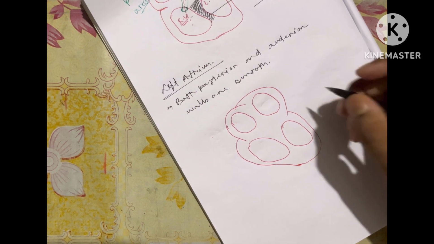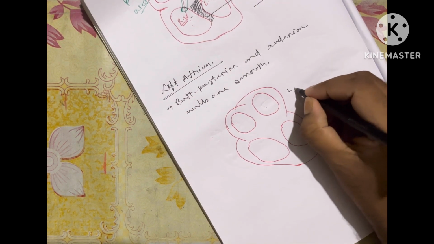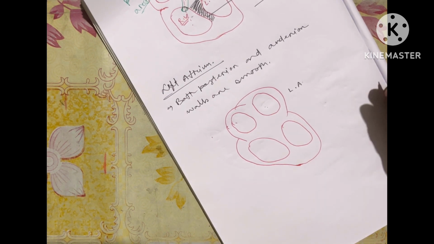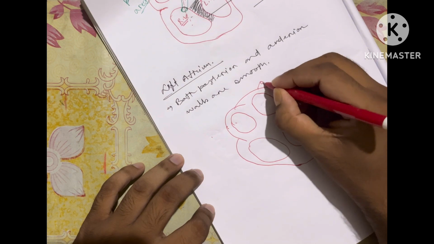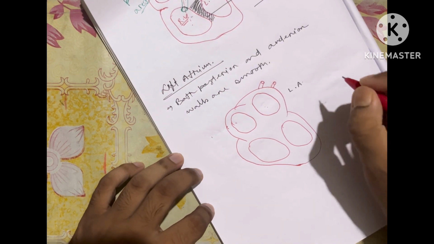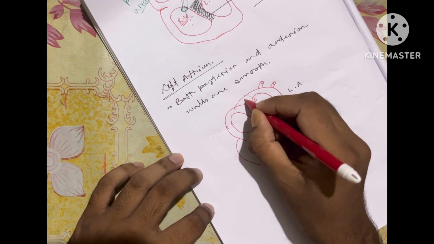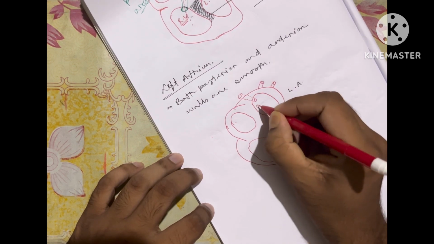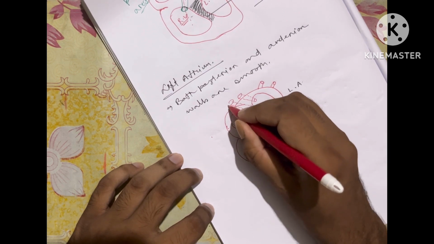We are currently discussing the left atrium. The left atrium receives blood from four different veins.